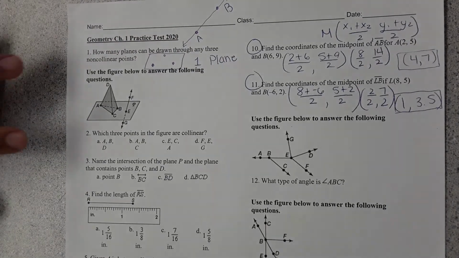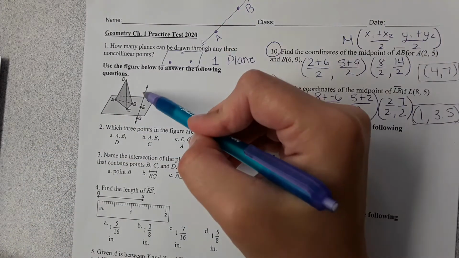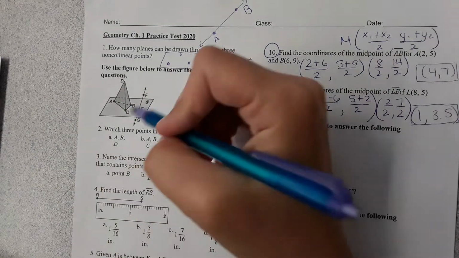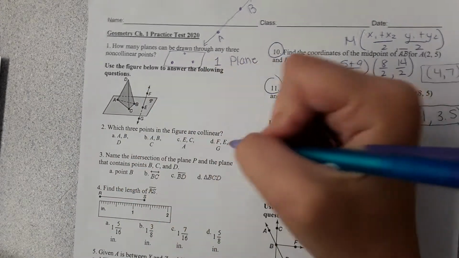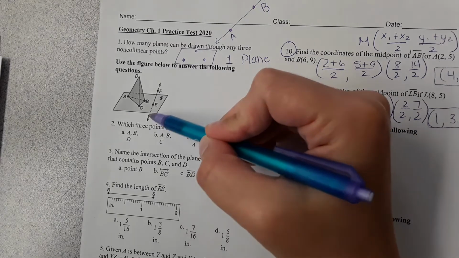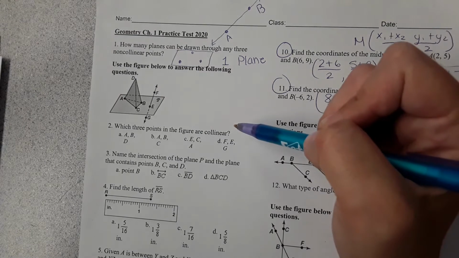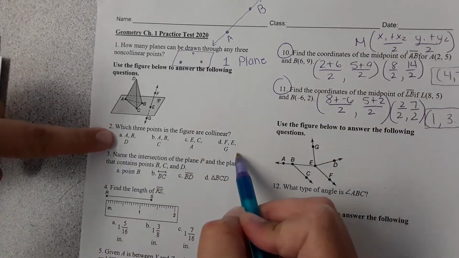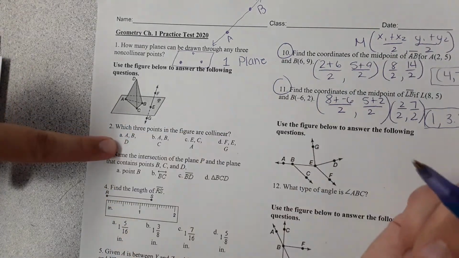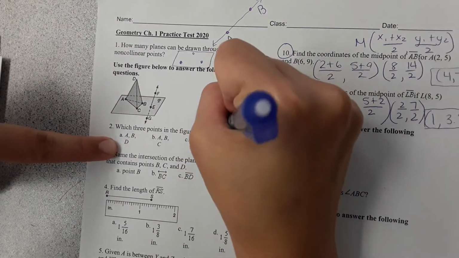Number 2 says which 3 points in the figure are collinear. Now, it's very tempting to just go to the picture and say, oh, FEG is collinear. But then in terms of matching it, it can be tricky. Because you could have said GEF, and then you're looking for GEF, and it's not there, and it gets frustrating. So, go through each answer choice, decide whether it's collinear, and cross it off. Remember, collinear means in a straight line.